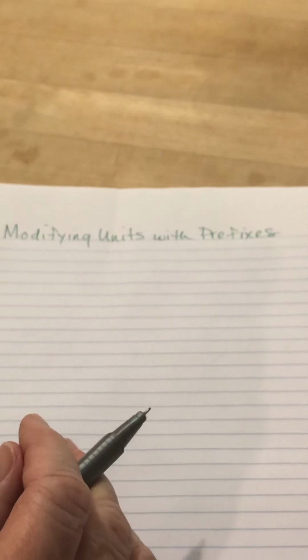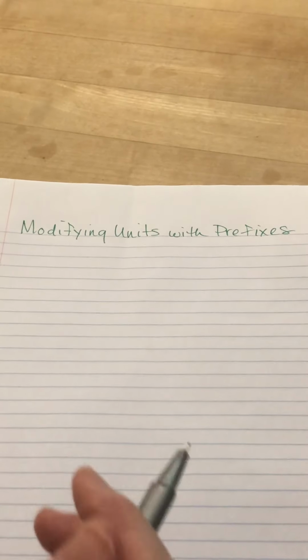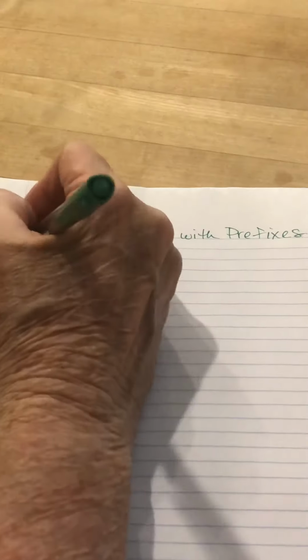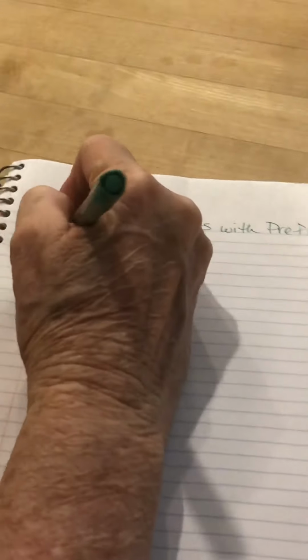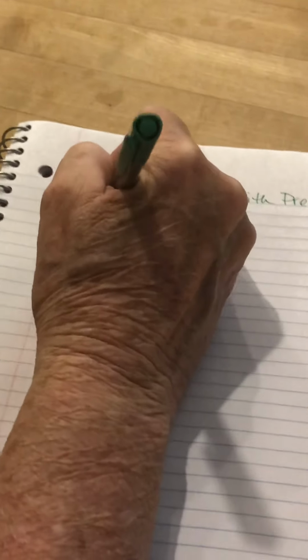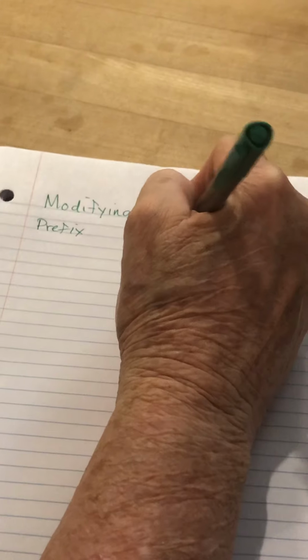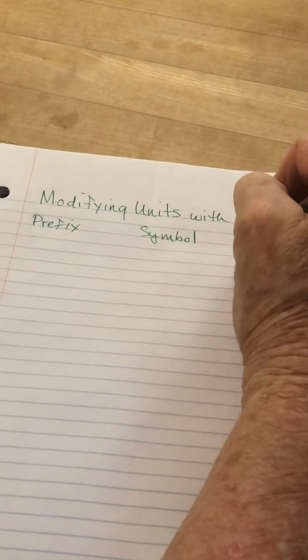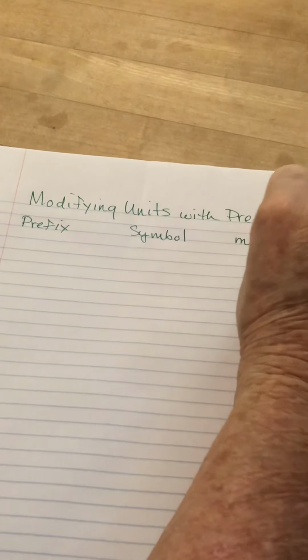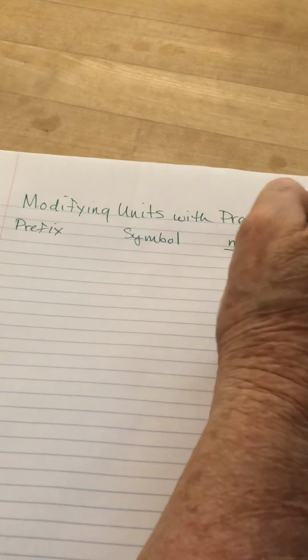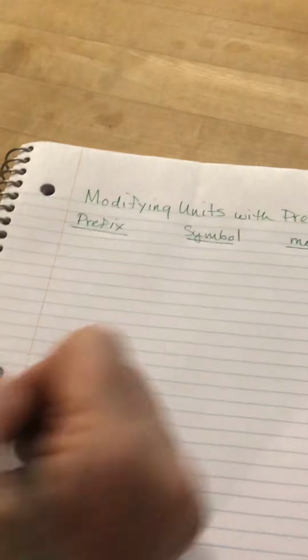There are about 17 or 18 prefixes that are important, that they list and give names to. I have 7, I think, that are of interest to us and that we'll be using in the class. So I'm going to give you the prefix, the symbol for the prefix, the meaning of the prefix, and then if we have some time, we're going to talk about how you use these things. So we're going from large to small.